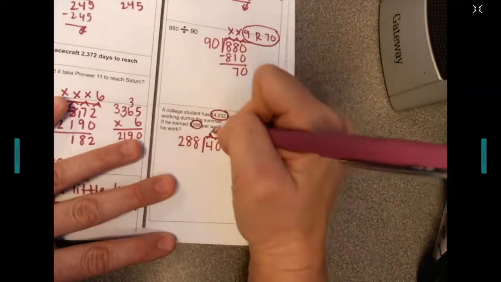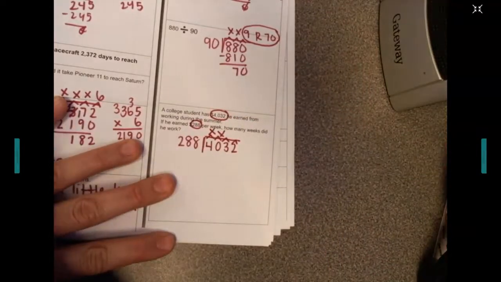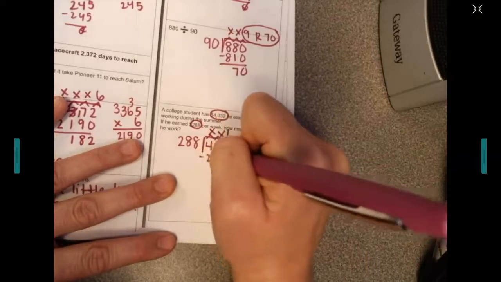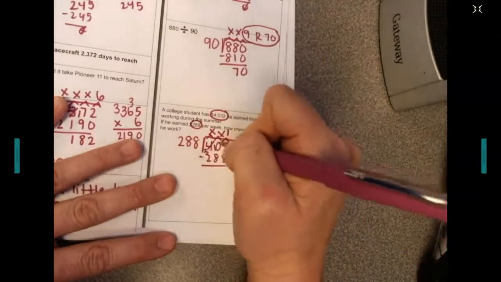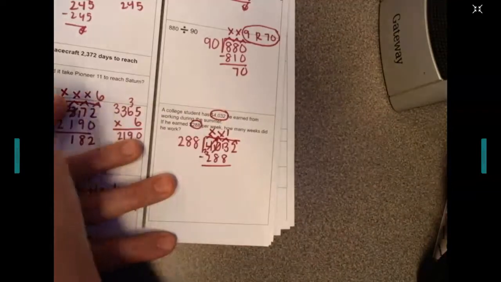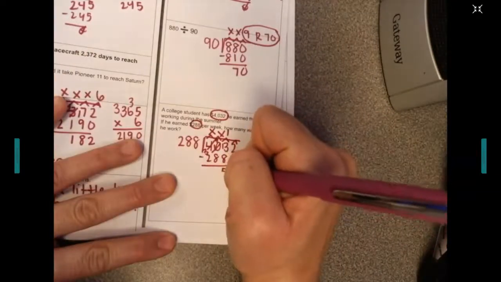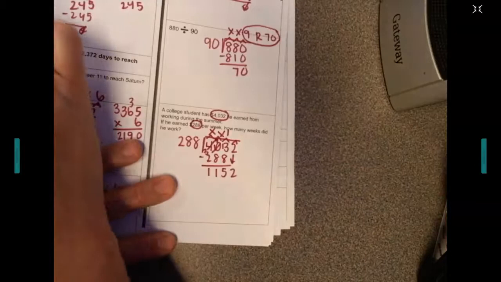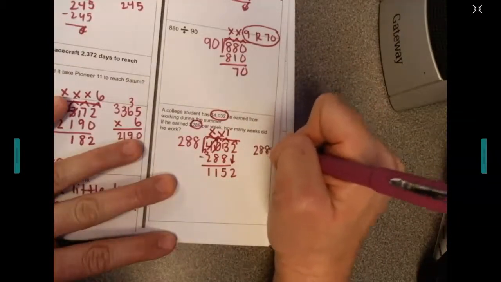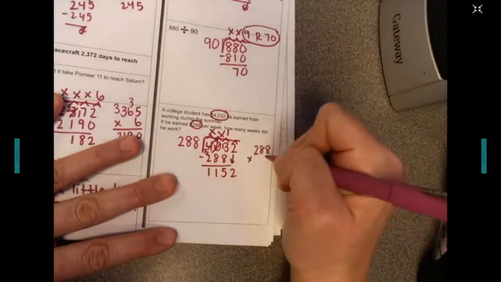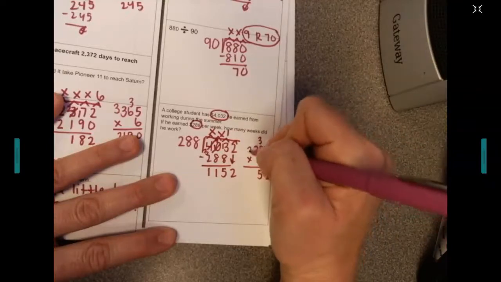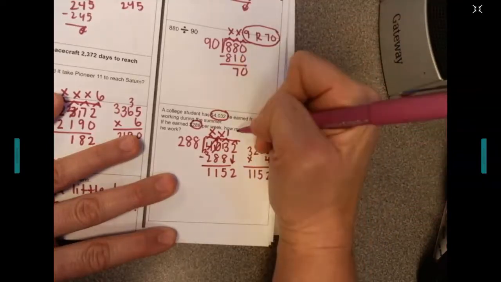Now, 288 cannot fit into 4 or 40, but it can fit into 403. Only once, though, because if we double it, it would be too big. 13 minus 8 gives us 5. And then we get a 1 and a 1, and we're going to bring down our 2. Now we have to see how many times 288 can go into 1,152. I'm going to try 4. 32. 32 plus 3 is 35. 8, 9, 10, 11. Oh, it's going to go in evenly.